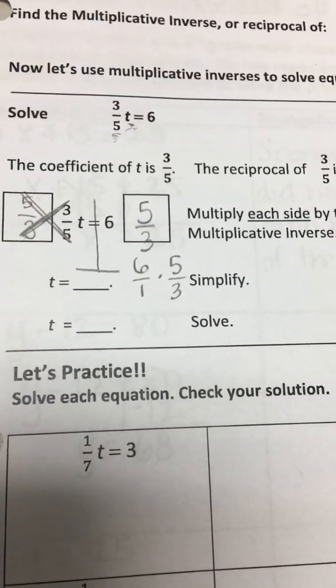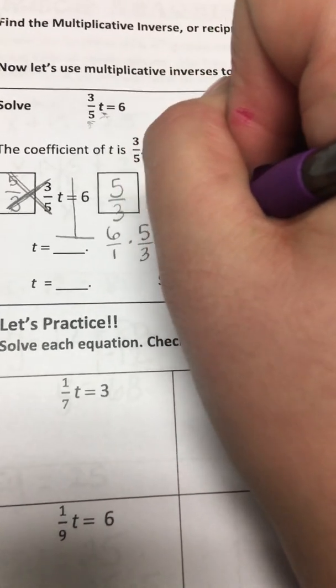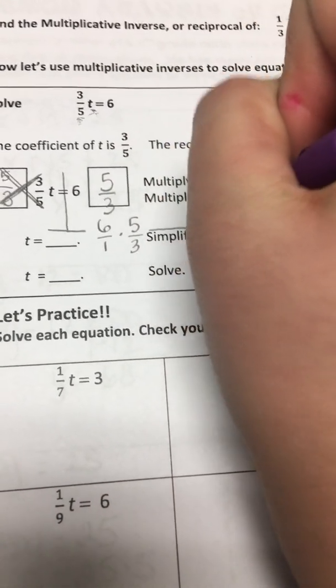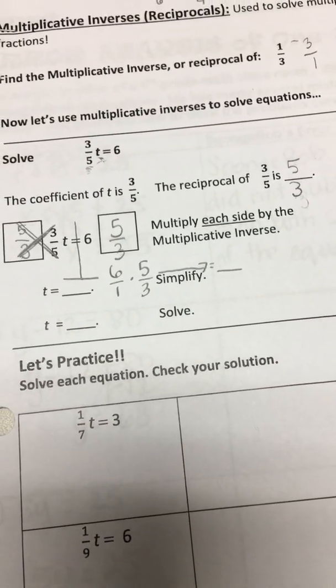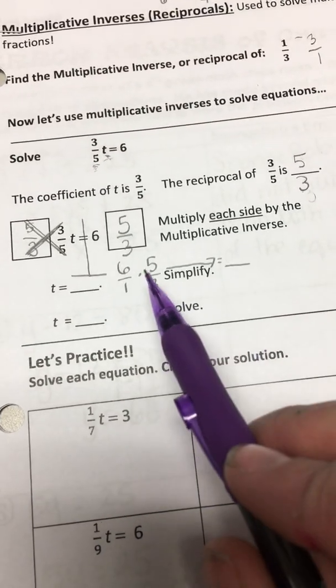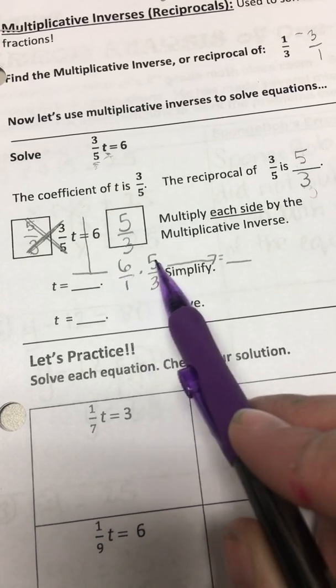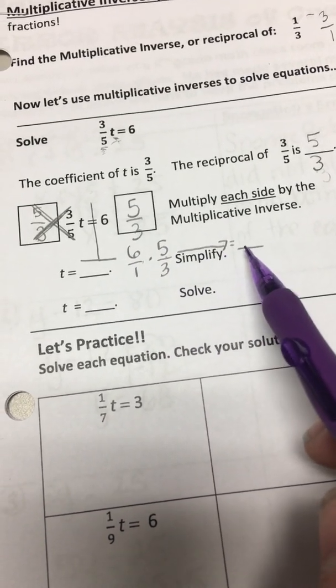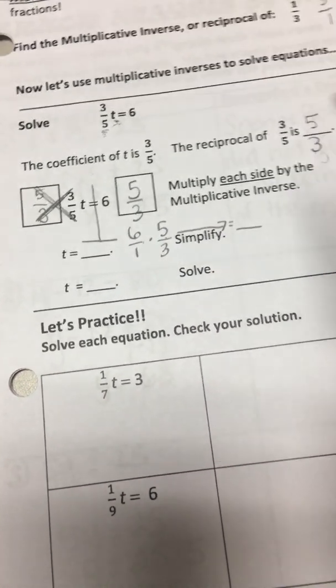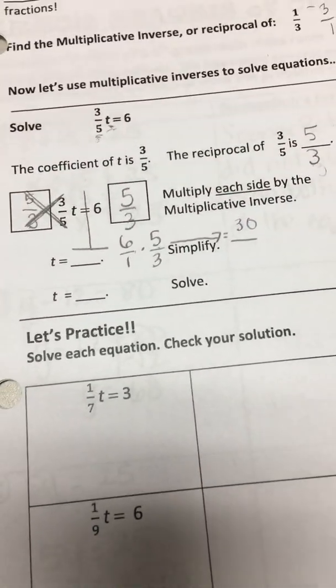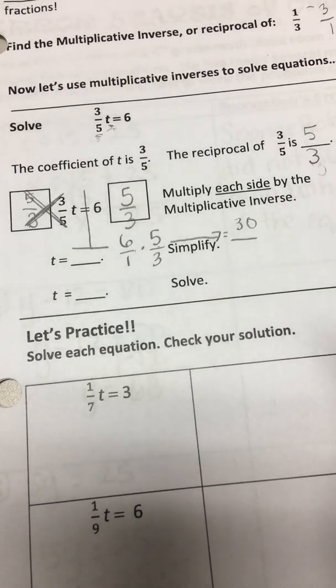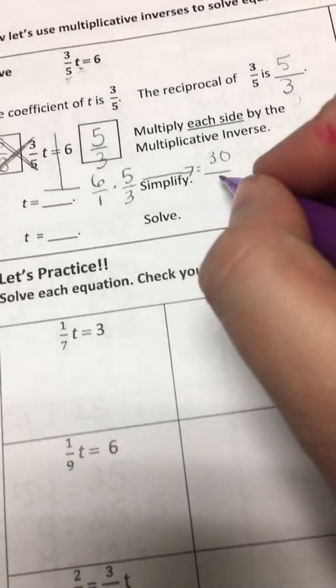So when I solve that and I multiply straight across, I'm actually going to move my answer because I don't know how to use paper apparently. Okay? So when I multiply fractions, I go straight across. So 6 times 5 should be 30. 1 times 3 should be 3.